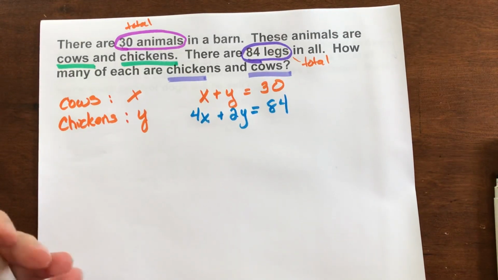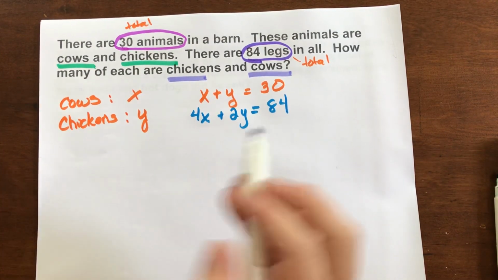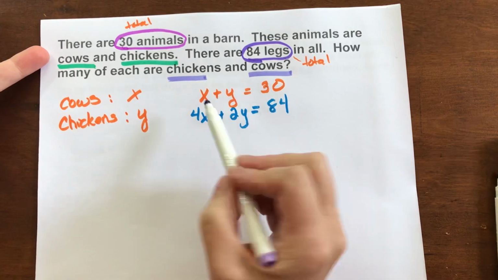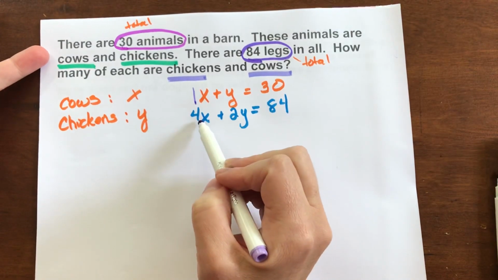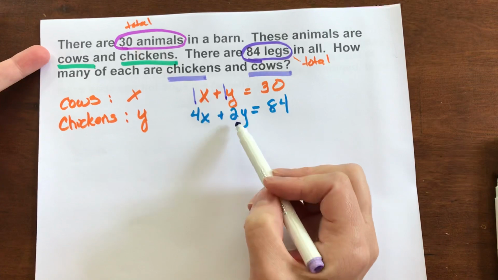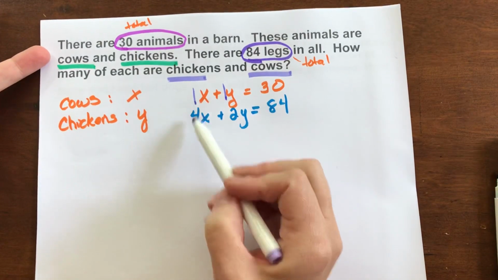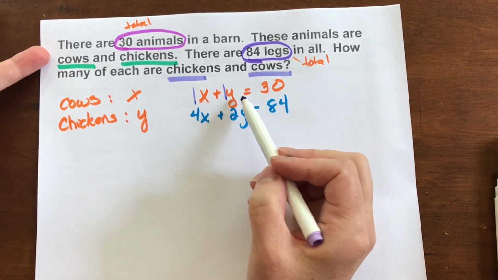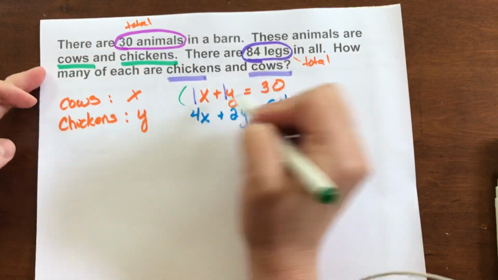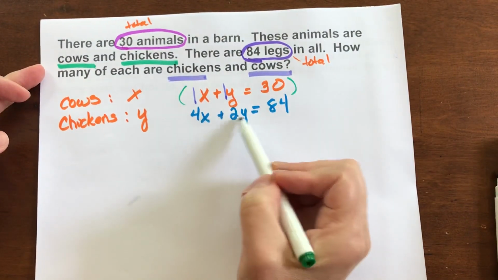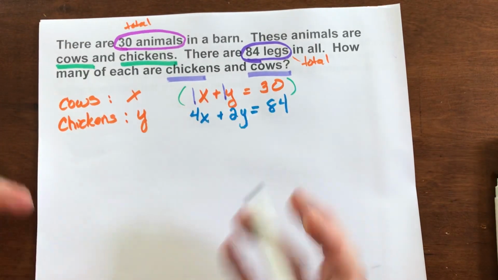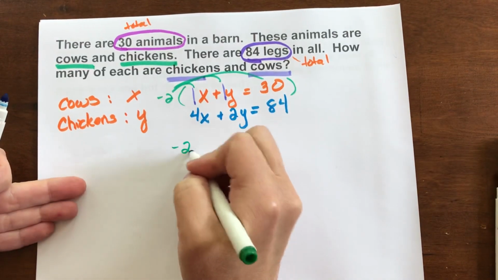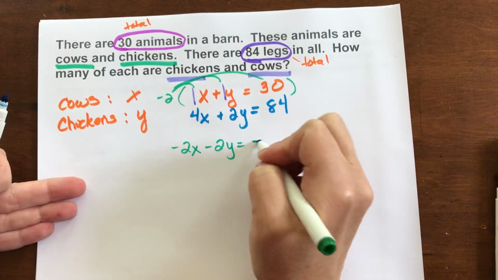Now when we go from there, we need to look to see what we can eliminate. Now we do not have the same or opposite coefficients, but looking at the coefficients, this is a 1. 1 can go into 4 evenly, and this is a 1 in front of the y, and 1 can go into 2 evenly. So do we want to eliminate the x's by making that a negative 4x, or do you want to eliminate the y's by making that a negative 2? I always like to work with smaller numbers, so I'm going to multiply the top. Now if I have a positive 2 down here, I need a negative 2 up top. So I'm going to multiply everything by negative 2. So I'm going to get negative 2x minus 2y equals negative 60.